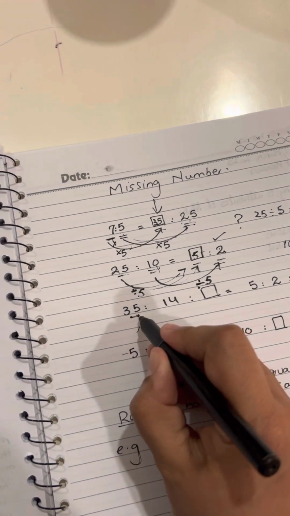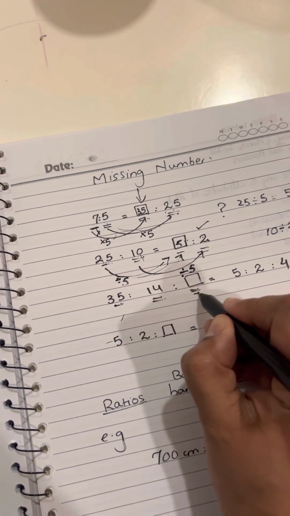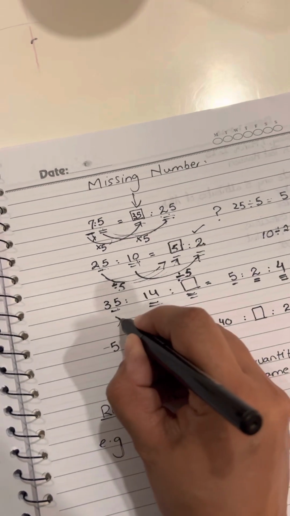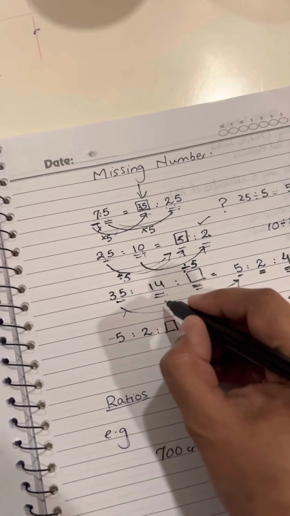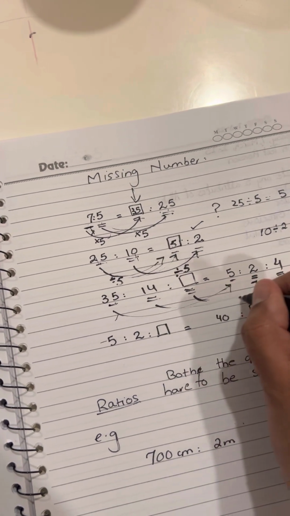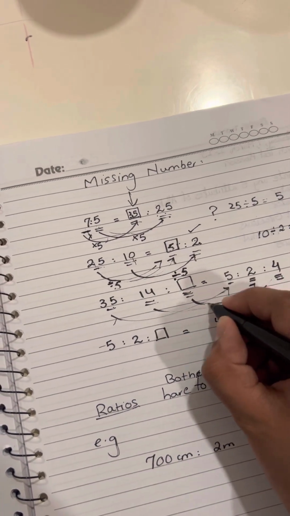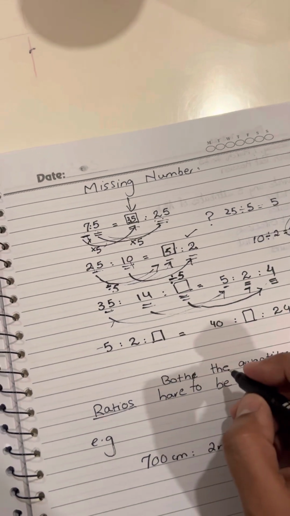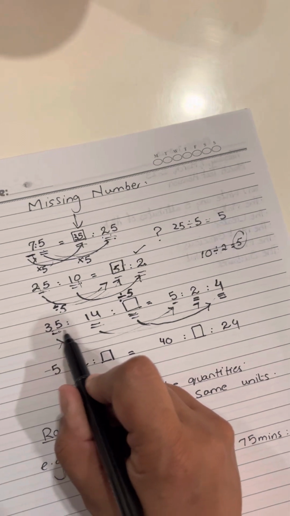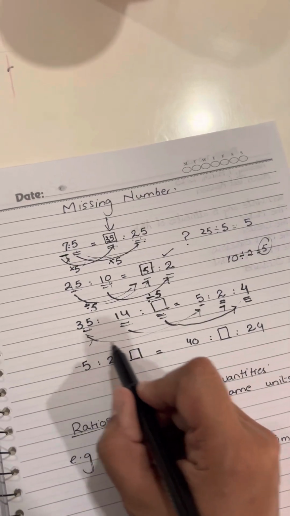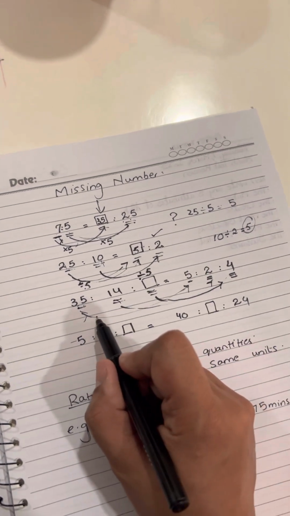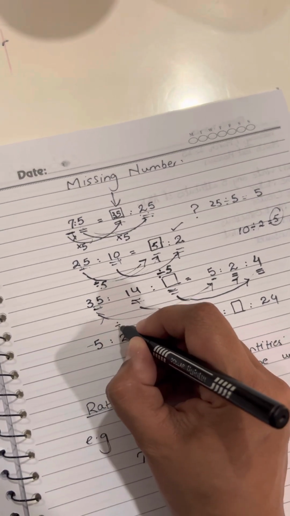Yes? This is first, second, third. First, second, third. I will make the pairs 1, 2, and 3, right? Now, again, next step, look for the complete pair. This is also complete, and this is also complete. Is it increasing or decreasing? Decreasing. So we are dividing.